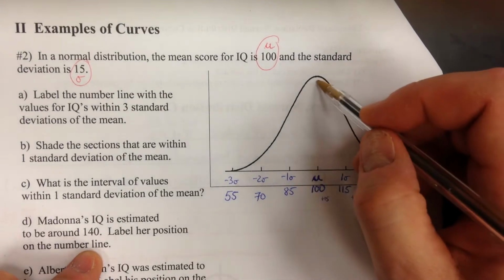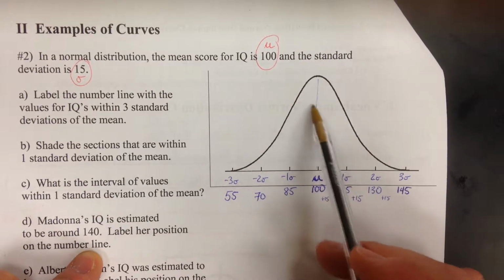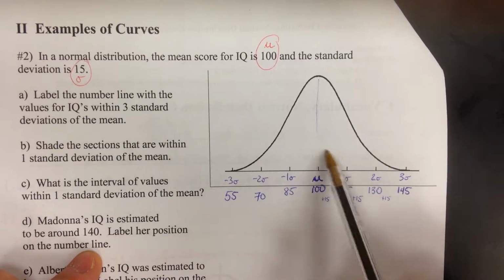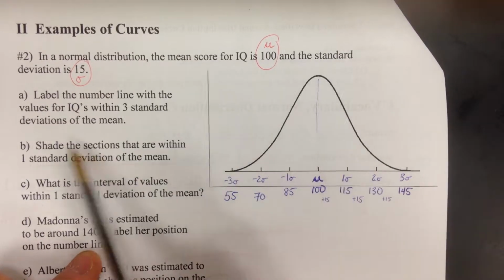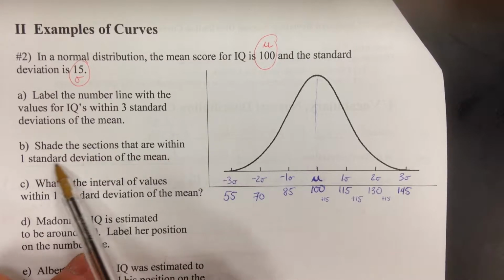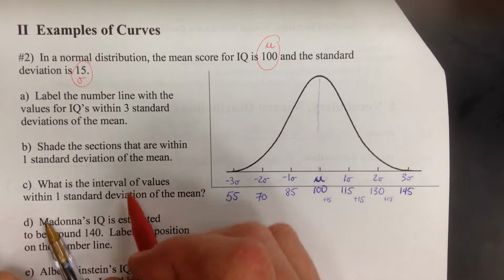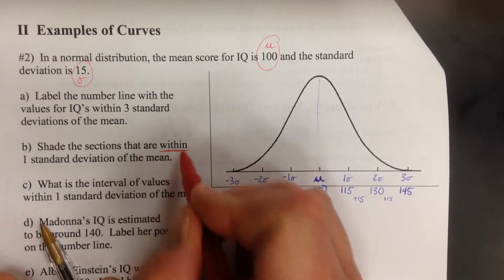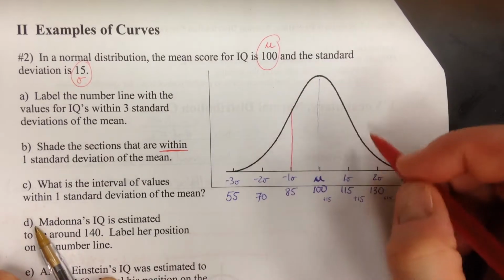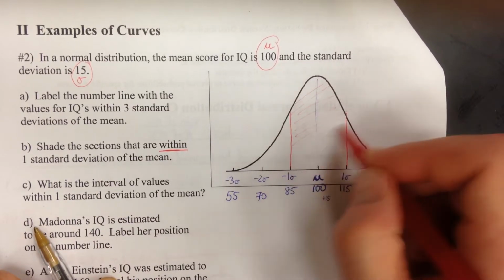Notice that, again, here's your average right there. 50% of the population would have an IQ below 100. 50% would be above. Part B, shade the sections that are within 1 standard deviation of the mean. Within means between. So that means from minus 1 standard deviation to positive 1 standard deviation, shade that area.